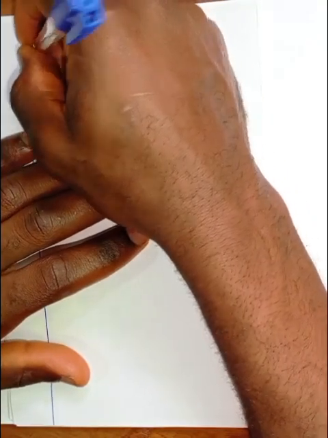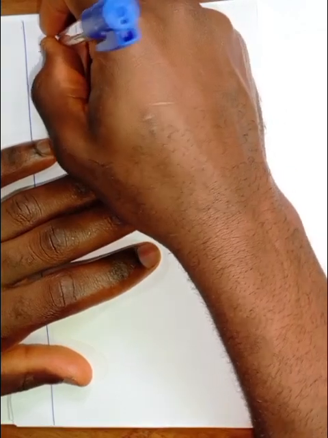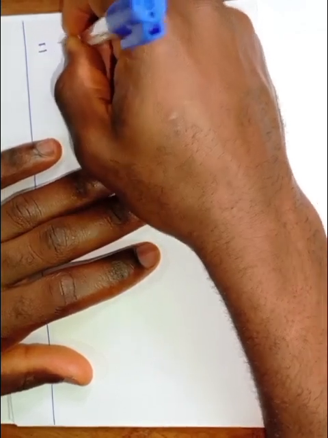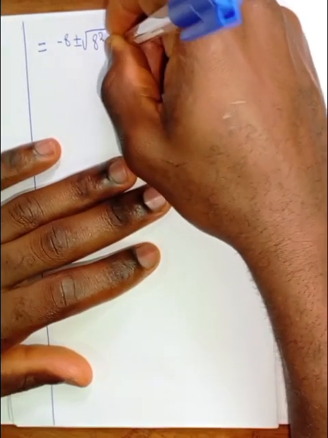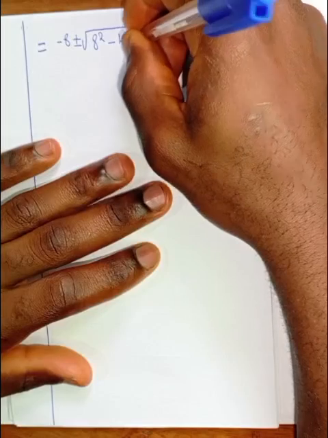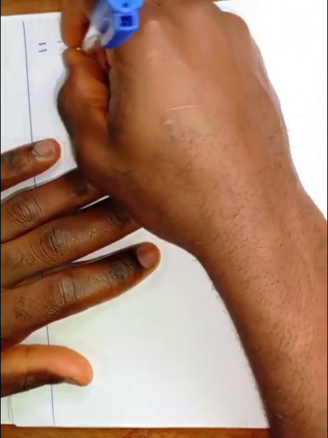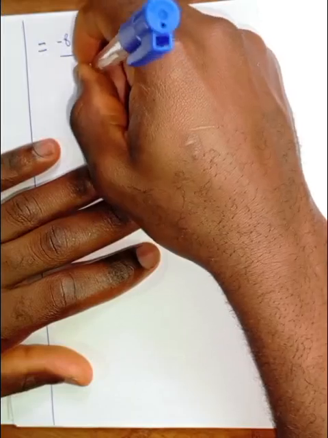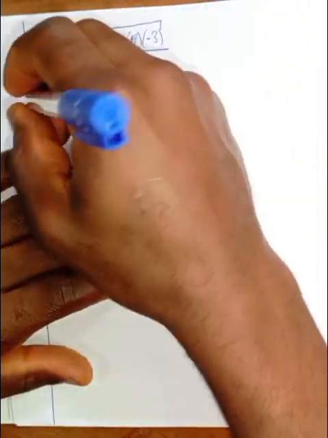It will simply be equal to, we know b is 8, negative 8 plus or minus the square root of 8 squared minus 4 times a. Our a is 18 times c. Our c is negative 3. Then we divide all this by 2 times a, which is 18.